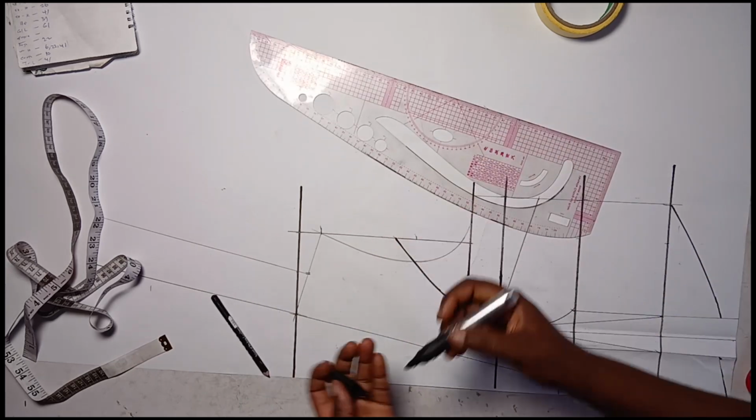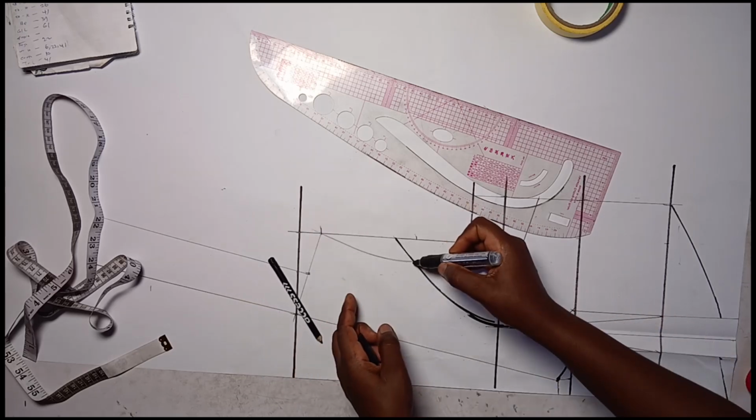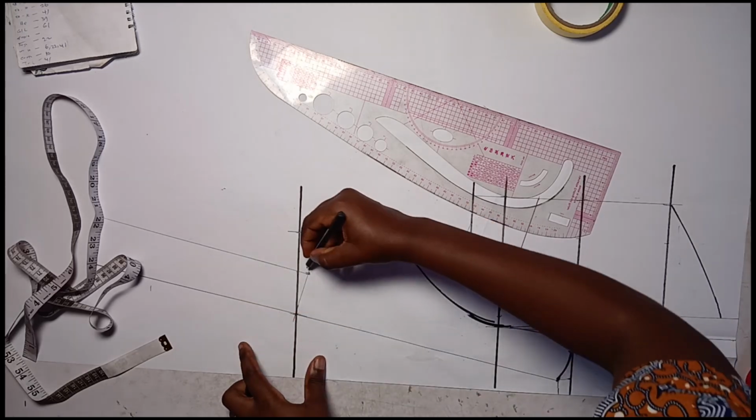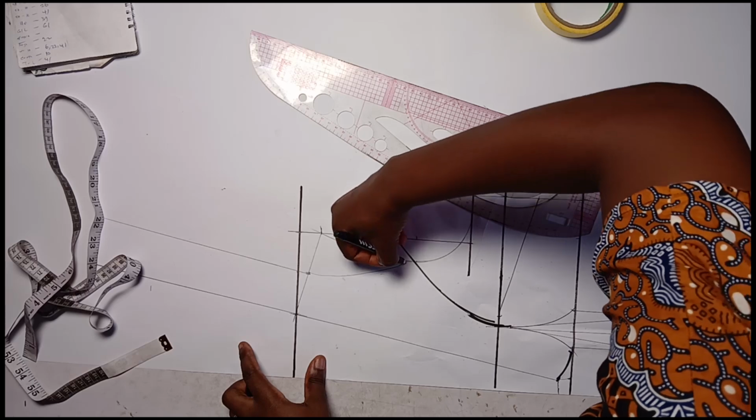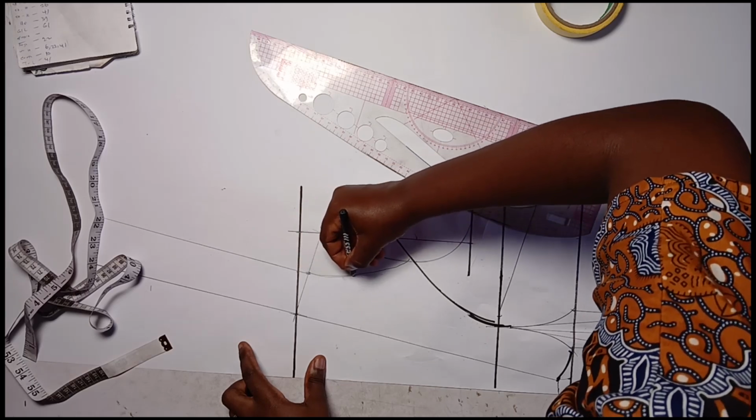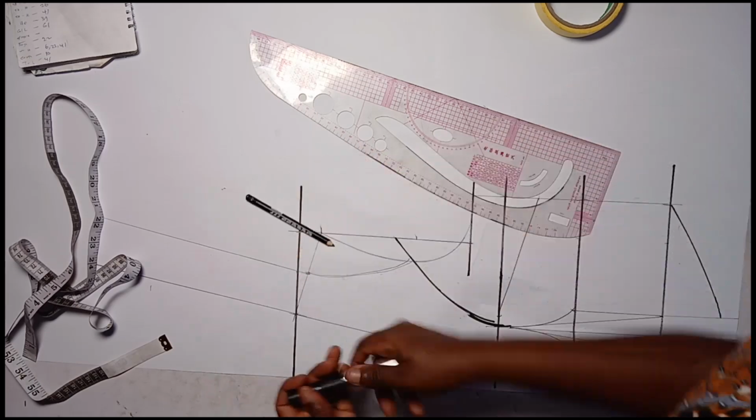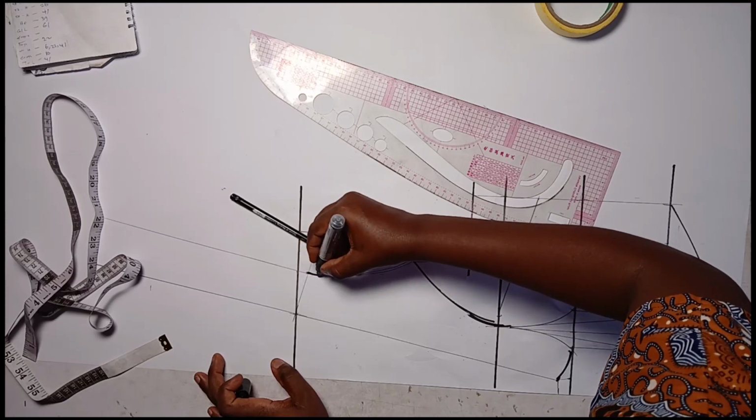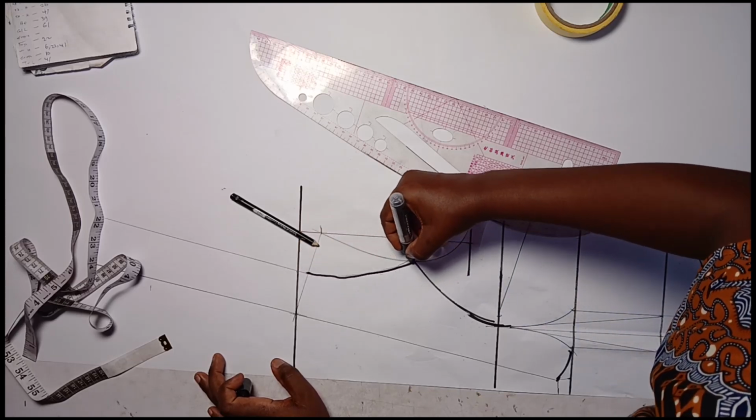So I have the princess dart here. From this point here, I'm going to connect it up to this point. So you just have a cuff like this to this point. So this is how you connect it to the neckline like this.